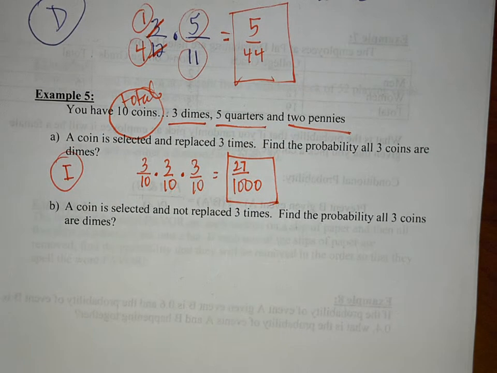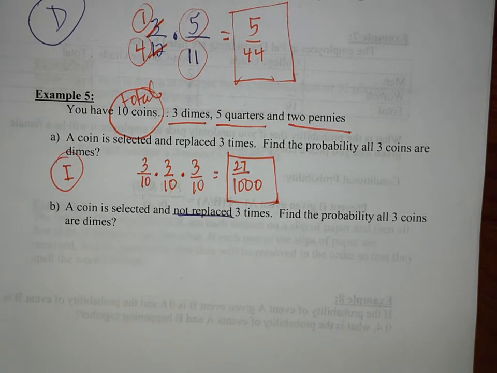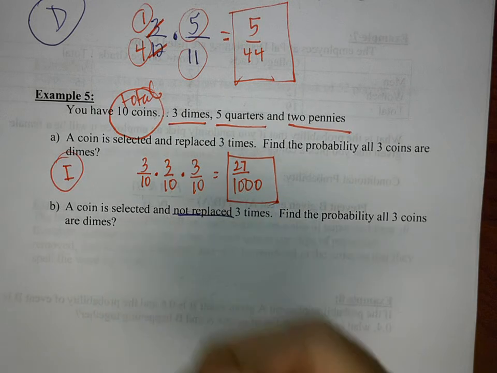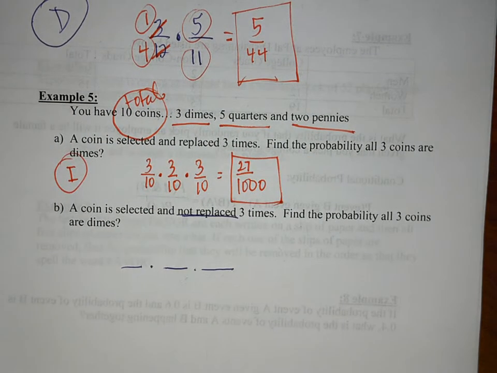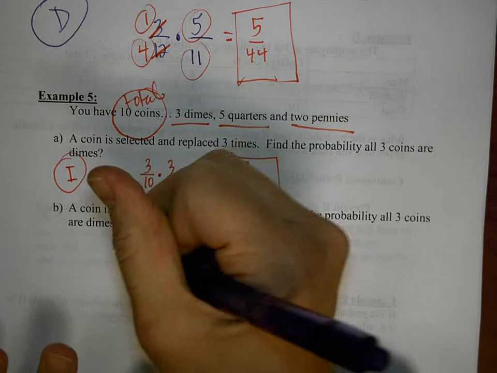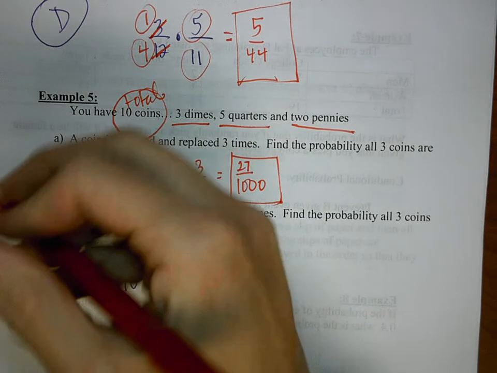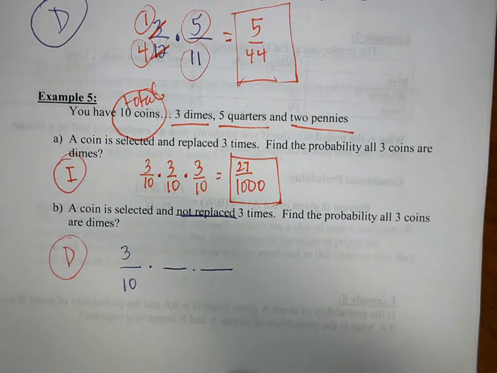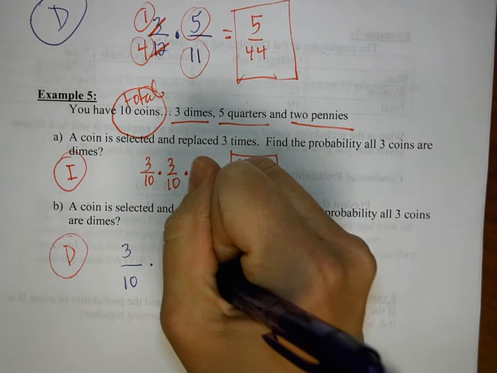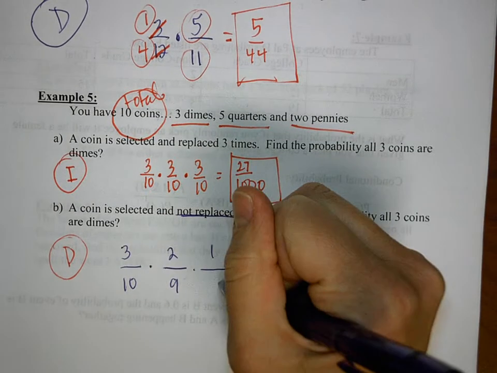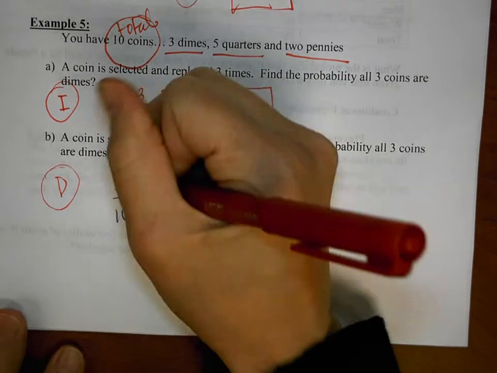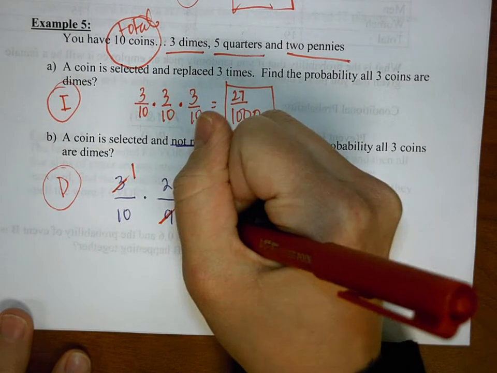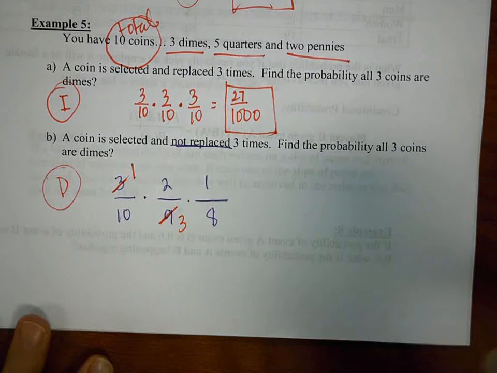Okay, next one. A coin is selected and not replaced 3 times. Find the probability all 3 coins are dimes. So again, we're doing it 3 times, right? Okay, so how many dimes are there the first time we're choosing it? 3 out of 10. It is not being replaced, which again means it's what? Dependent. And so it's going to end up being how many? 2 over 9. And then 1 over 8. Okay, do we notice anything here that reduces? Okay, 3 goes into 3 one time, 3 goes into 9 3 times. What else? Okay, you can do 2 and 10 or 2 and 8.